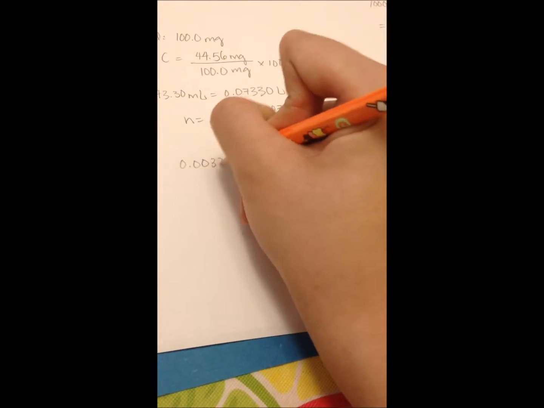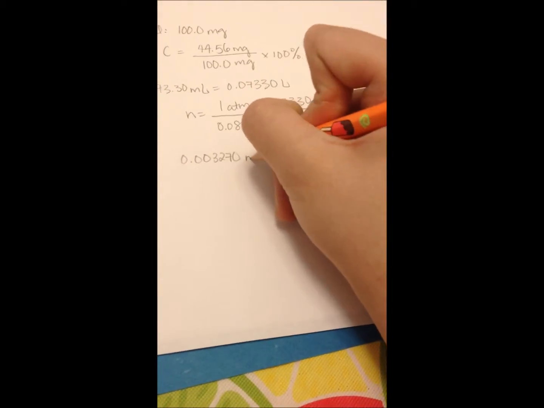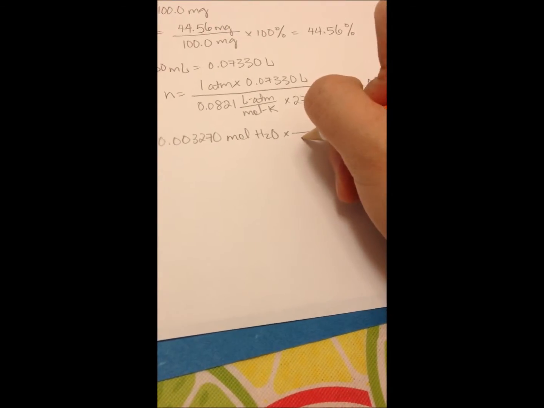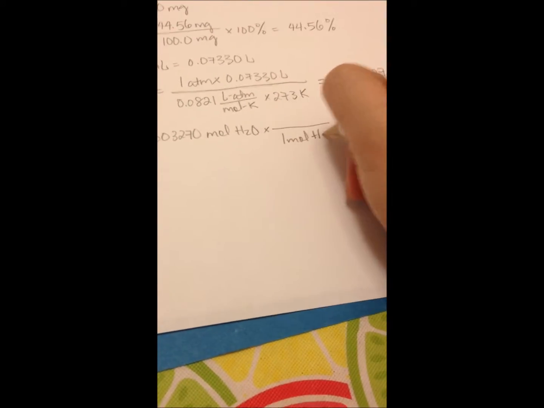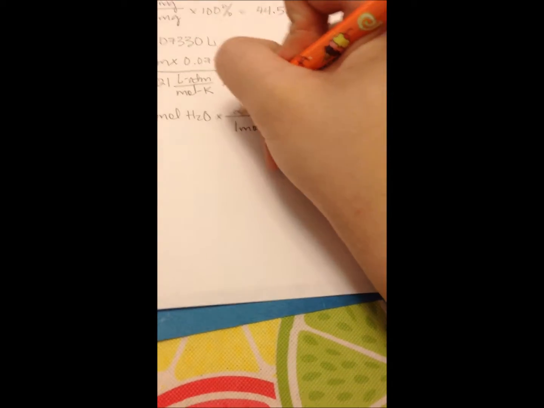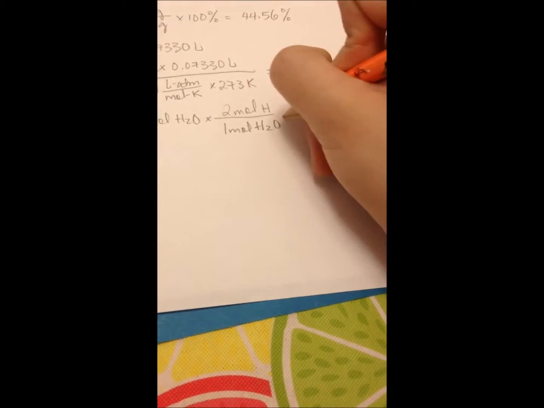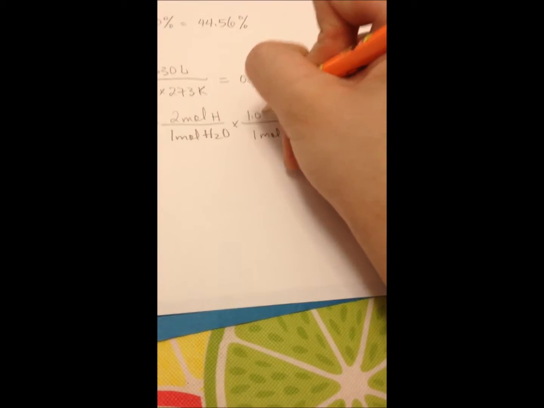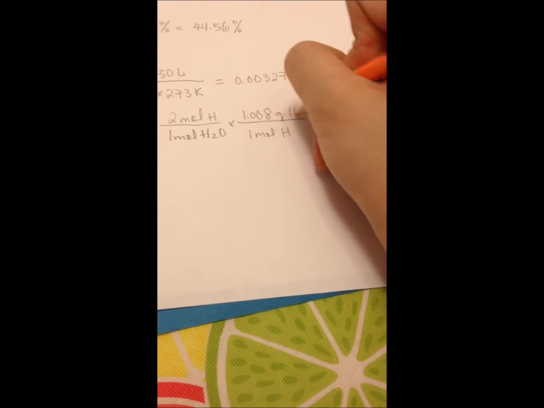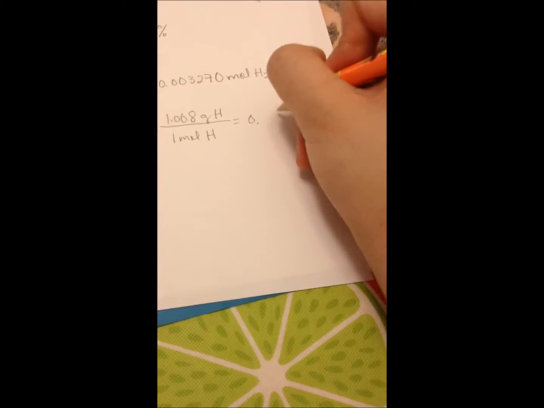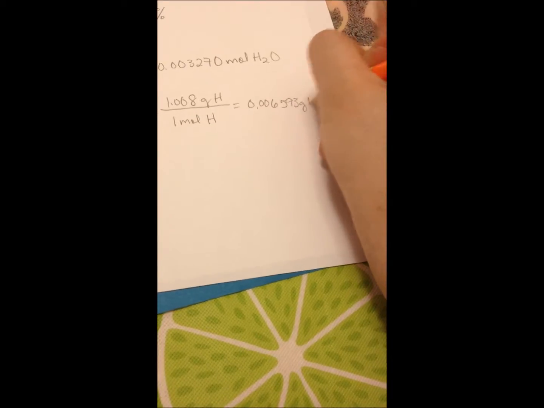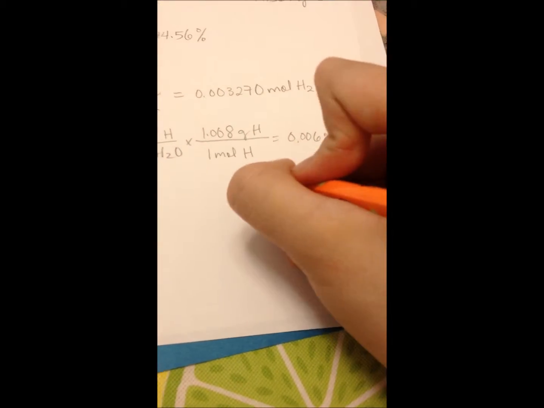Since there are 2 moles of hydrogen in 1 mole of water, this means that 0.00327 times 2 moles of hydrogen are present. We can then convert this into grams of hydrogen since there are 1.008 grams of hydrogen per mole of hydrogen. After calculating, we find that 0.006593 grams of hydrogen were produced. This equals 6.593 milligrams of hydrogen.